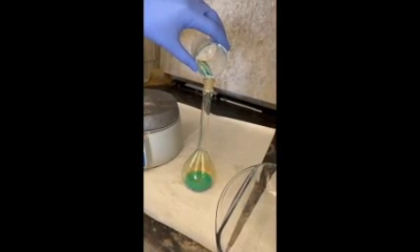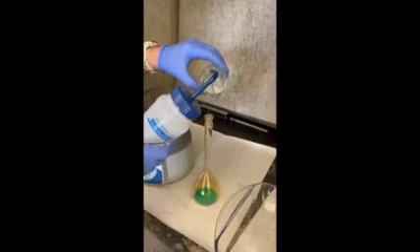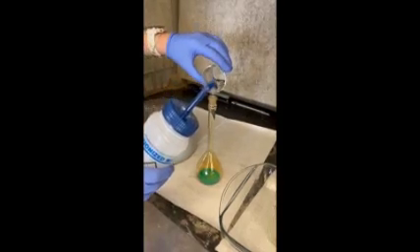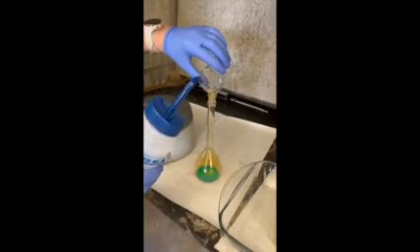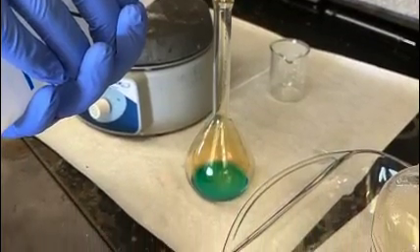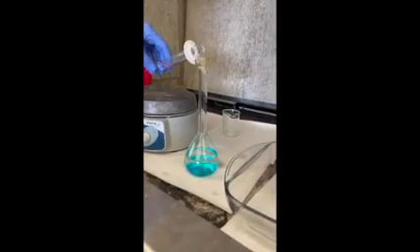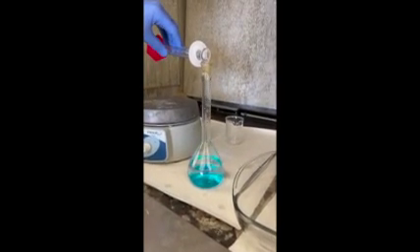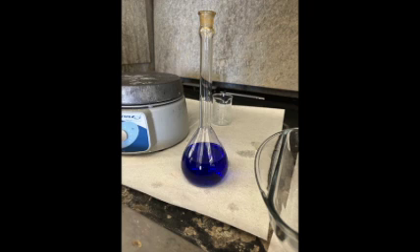Transfer the copper solution into a 200 milliliter volumetric flask and make sure to rinse the edges of the beaker to prevent loss of copper once again. Fill the flask half full with deionized water and then add 15 milliliters of the concentrated NH3 solution. The solution should change to a dark blue color.